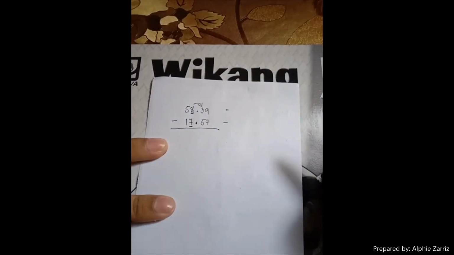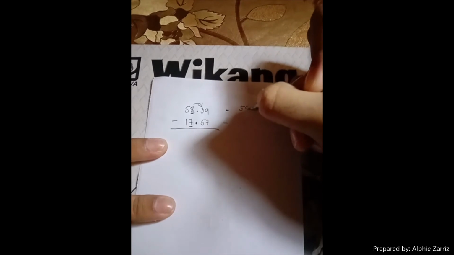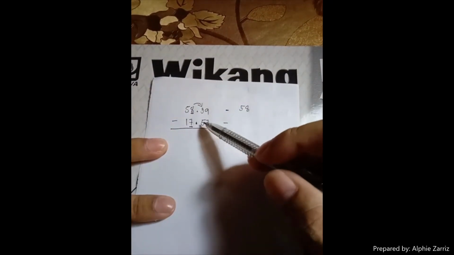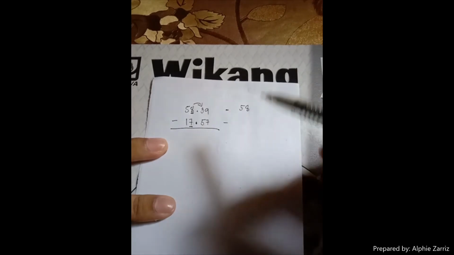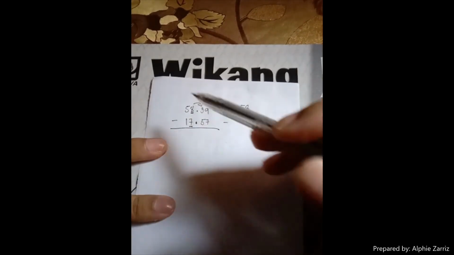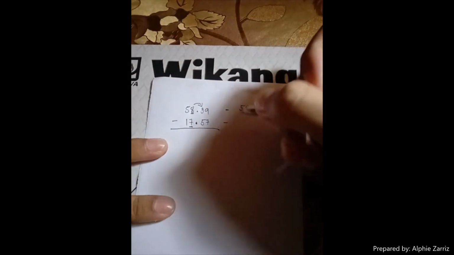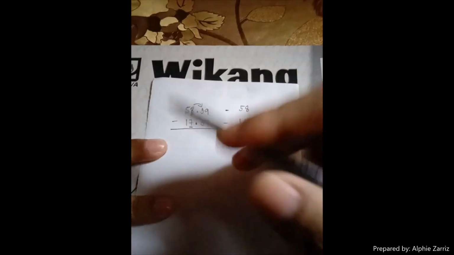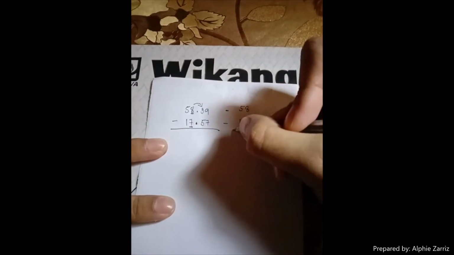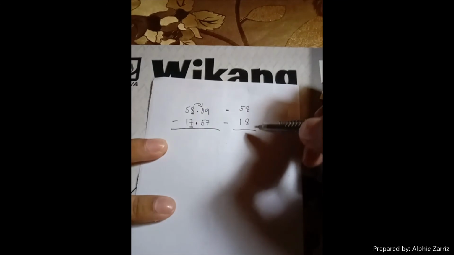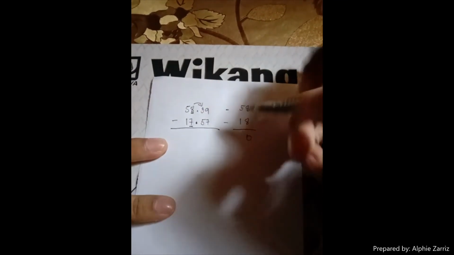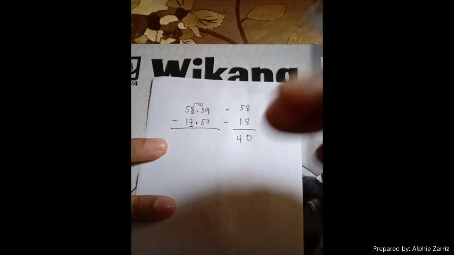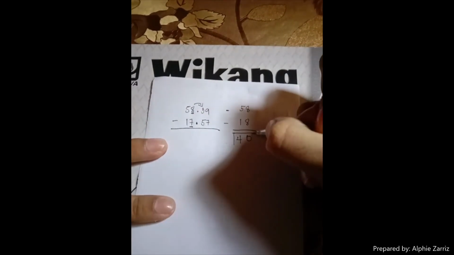Therefore, retain. I-retain lang natin 58. Then 17, ito is greater than 4, so 5 pataas. Therefore, we will add 1 kay 7, so magiging 18. And then subtraction tayo, so isusubtract natin. 8 minus 8 is equal to 0. And then 5 minus 1 is equal to 4. So therefore, the estimated difference is 40.